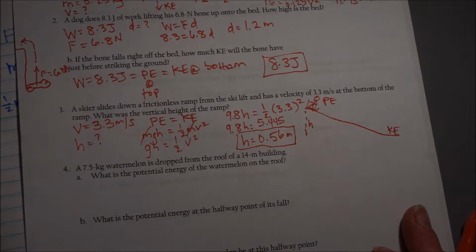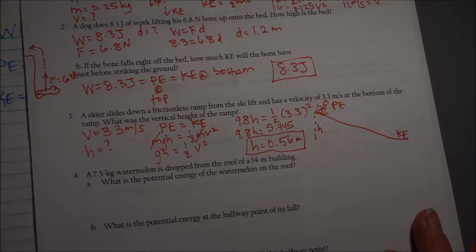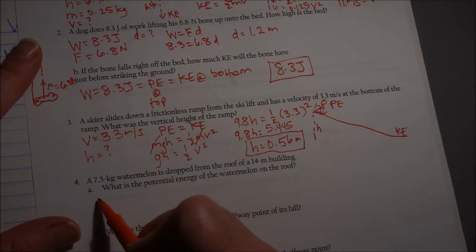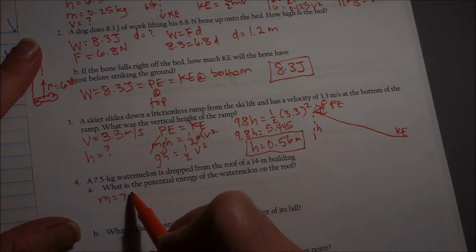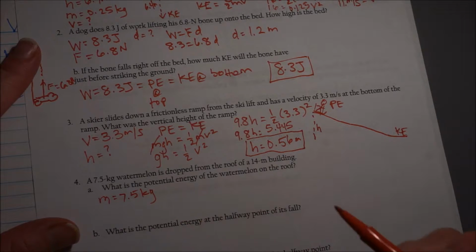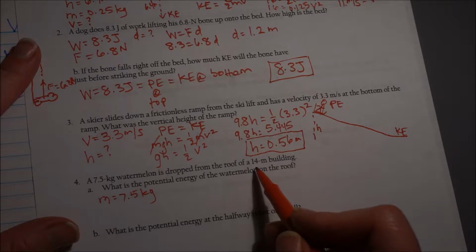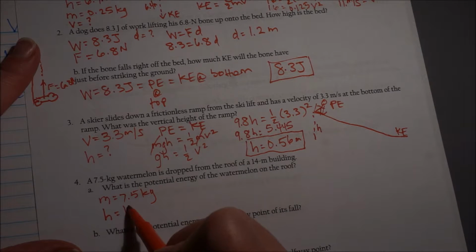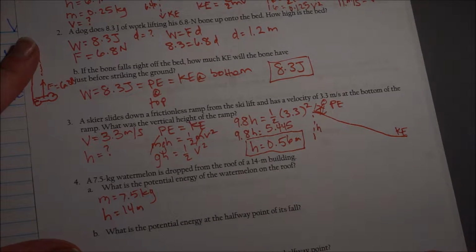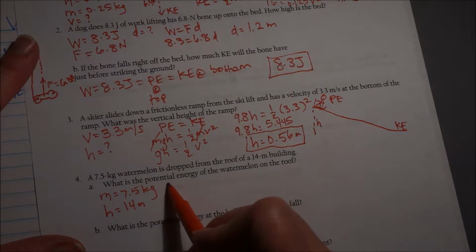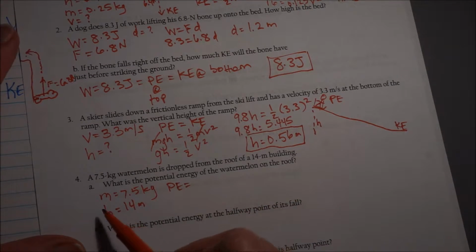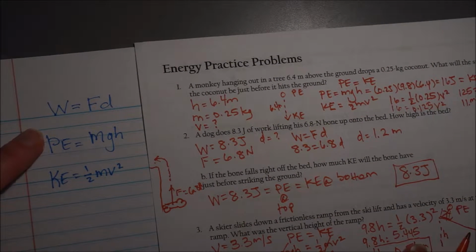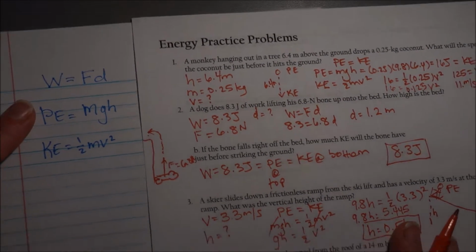Number 7, a 7.5 kilogram watermelon is dropped from the roof of a 14-meter building. So we have a mass of 7.5 kilograms, and we have 14 meters would be our height. And the question's asking for potential energy. Well, this seems pretty straightforward. We know the potential energy is equal to mass times gravity times height.